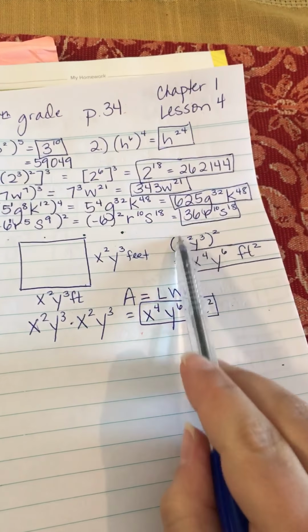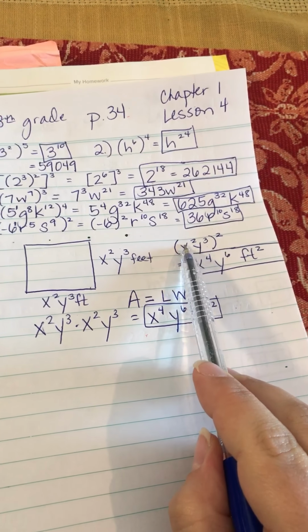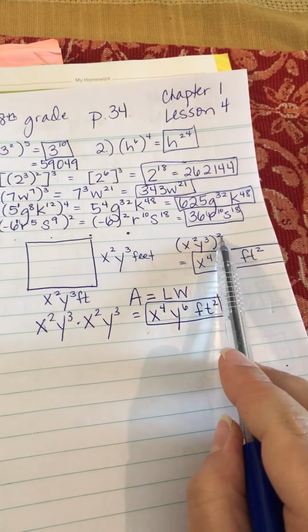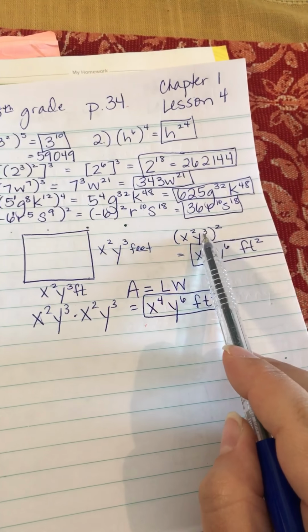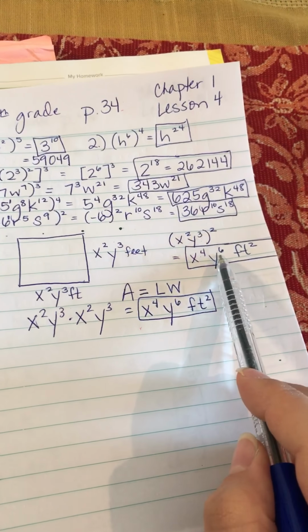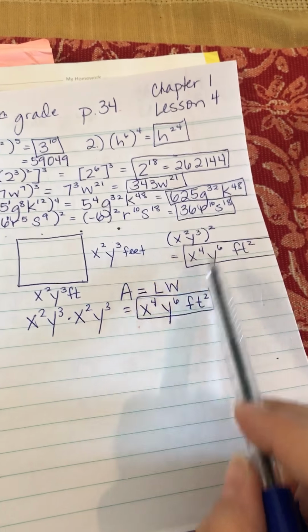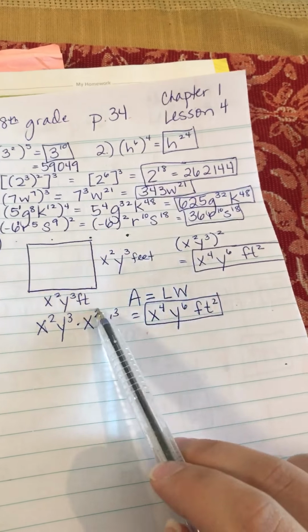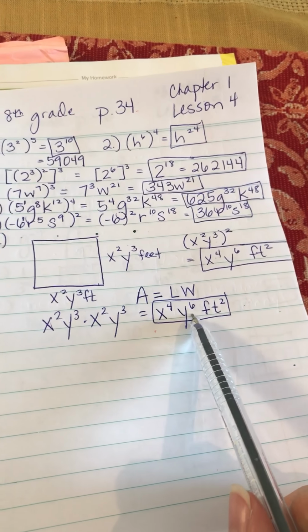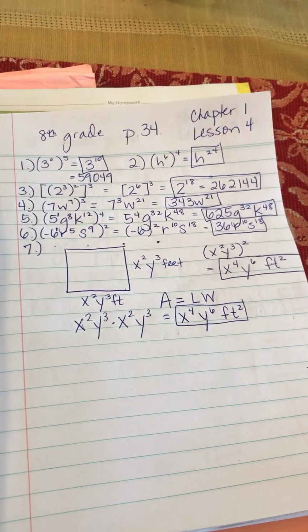Or if I write it like this, I'm multiplying the exponents. So x squared to the 2nd power is x to the 4th. Y cubed to the 2nd power is y to the 6th, feet squared. So you'll get the same answer either way that you write it. Whichever one is easier for you is fine. And that's it for lesson 4.